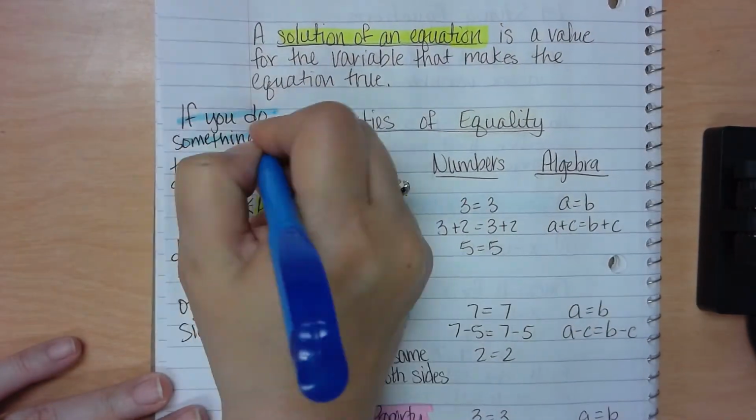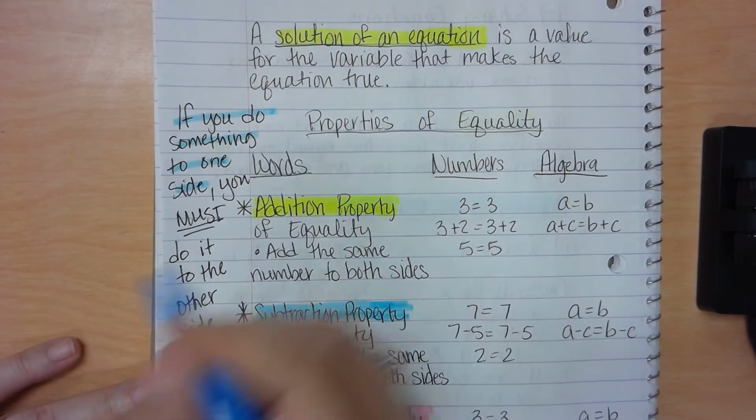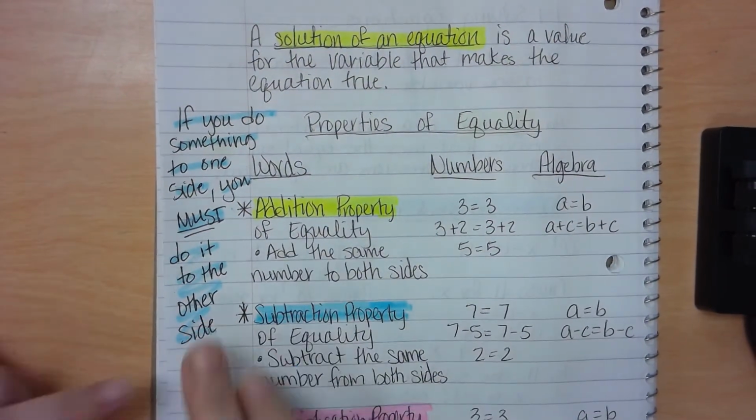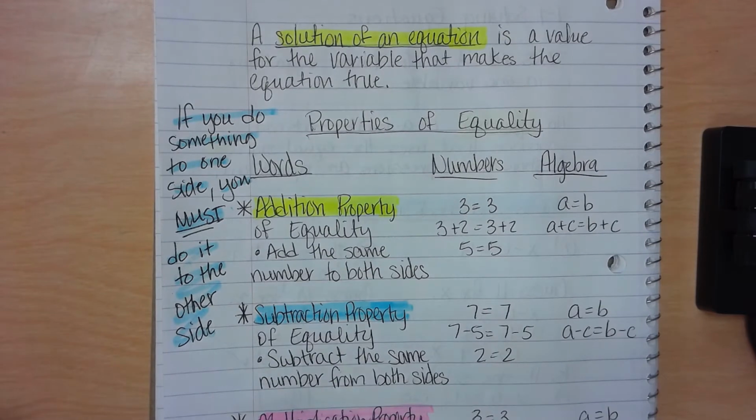If you do any of these properties to one side of the equation, you must do that to the other side of the equation. Please write that down. It is the most important thing with algebra. Everything in algebra is basically a mirror image. Everything that you do to one side must be done to the other.